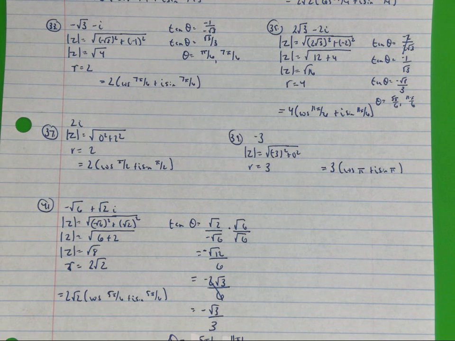Now, your test will not be matching like this. You're going to have to graph them, like the checkpoints. Six of them.